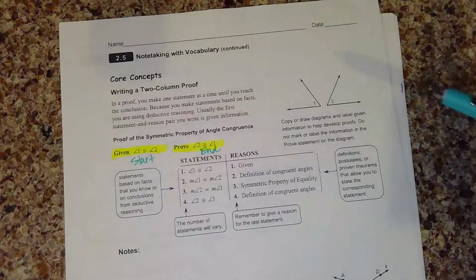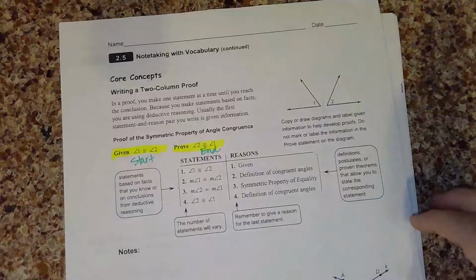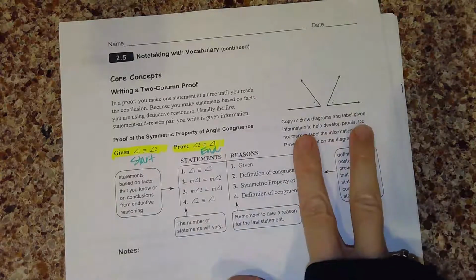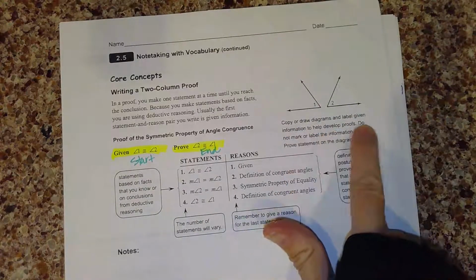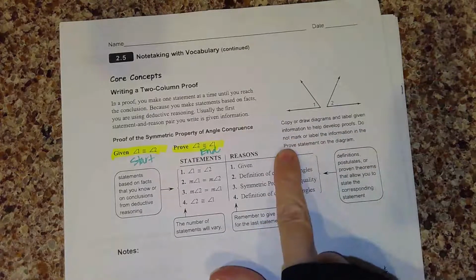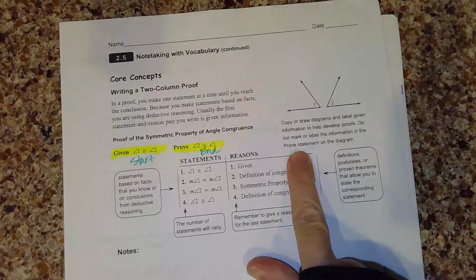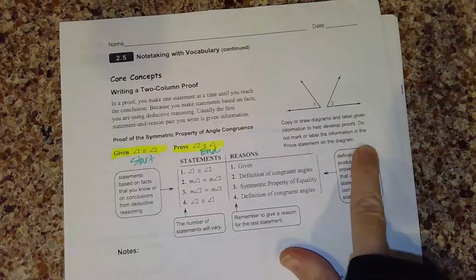So everyone's proof should have the same start and the same end. Not everyone's proof will be exactly the same. I mean, they will be very similar, but you could have it in a little bit different order and still be correct. But the start and end will always be the same. So if you notice, it says copy or draw diagrams and label given information. Do not mark or label the information in the proof statement on the diagram.